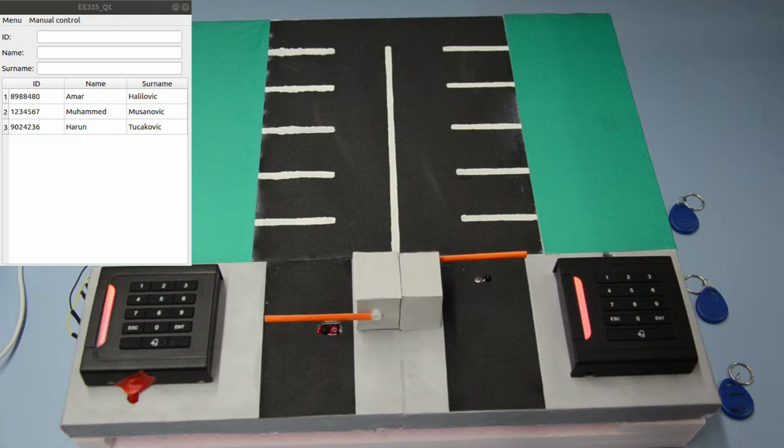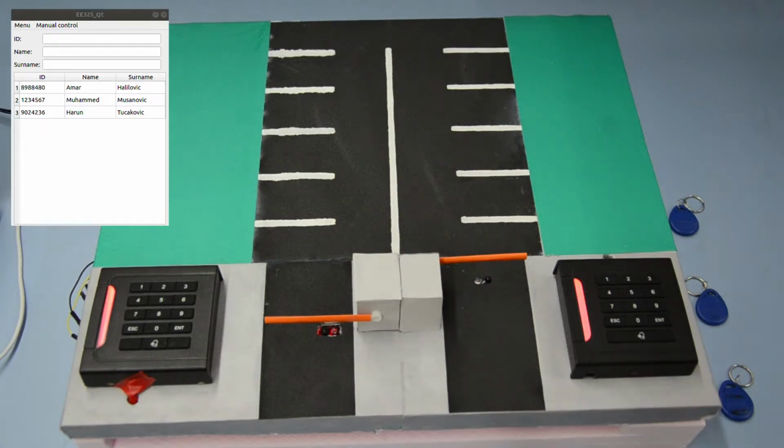The window on the left is the window of our GUI application, and there you can follow and supervise the situation on the parking. Currently there are only 3 users in the database, and those are 2 with RFID tags and 1 with a 7-digit PIN. RFID tags can be seen on the right beside the model. 1 RFID tag, the one on the bottom, is not in the database.